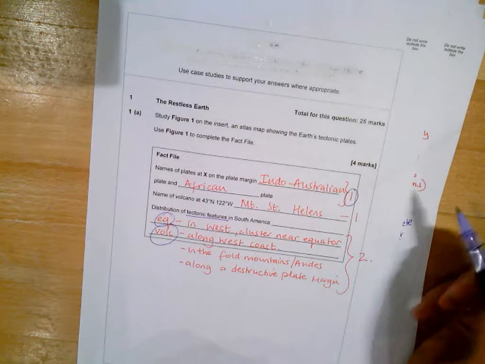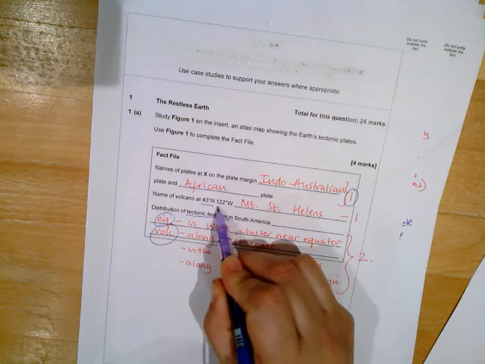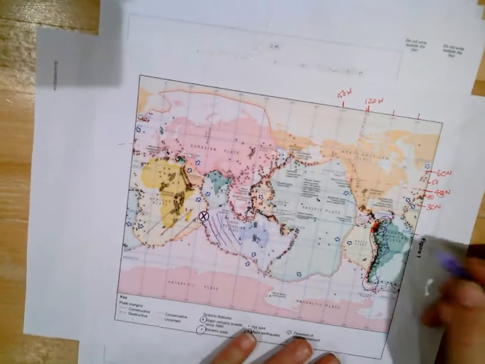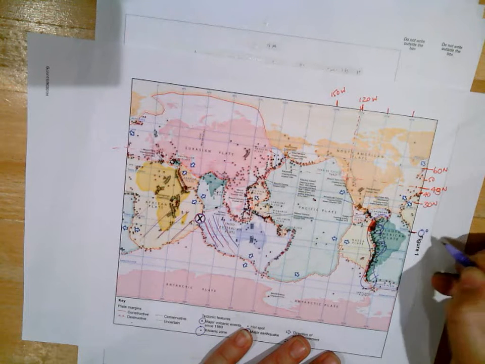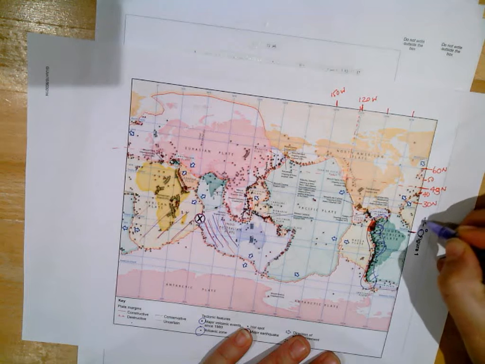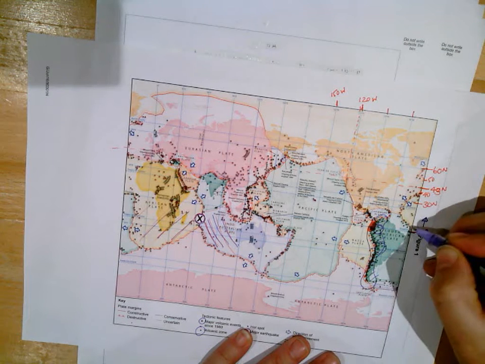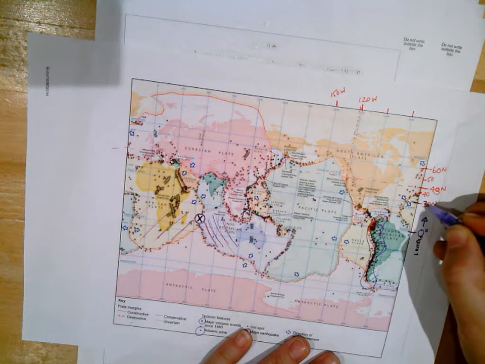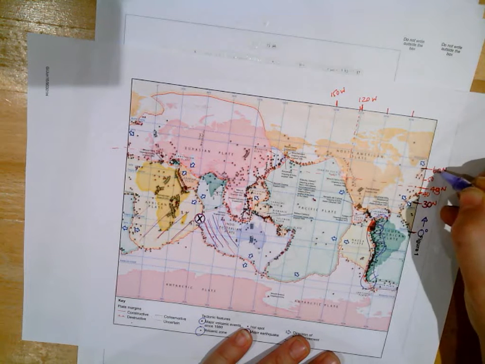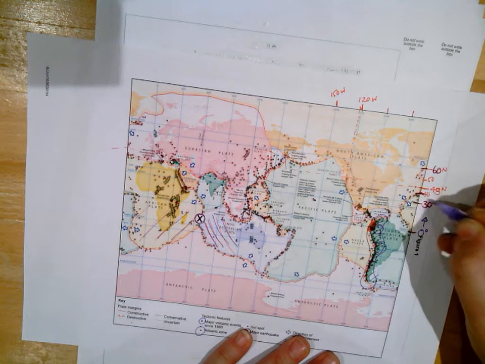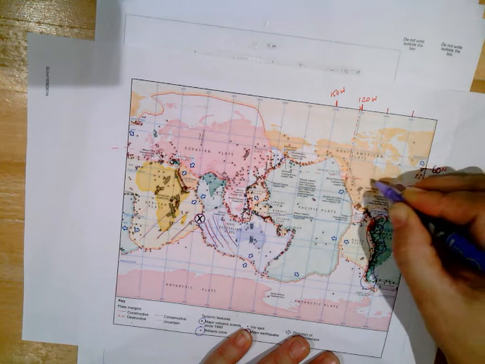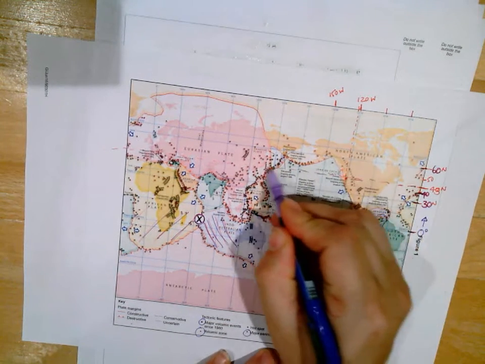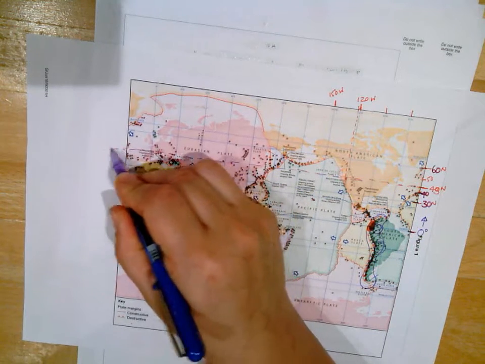Okay, the next question was, name of the volcano at 43 degrees north and 122 west. Let's have a look at that. Here we've got the equator, which we know is at 0 degrees. Anything north is so many degrees north. If you go up, the lines are marked. This one's marked at 30 and this one's marked at 60. So we know that 40 is about here, and so 43 is about there. So you go across, and the volcano that we're interested in is going to be somewhere along that line.